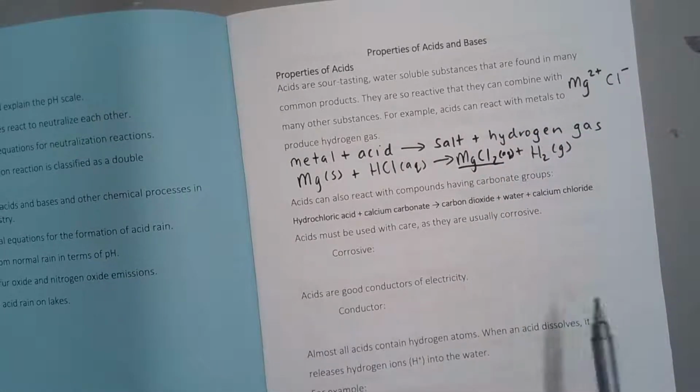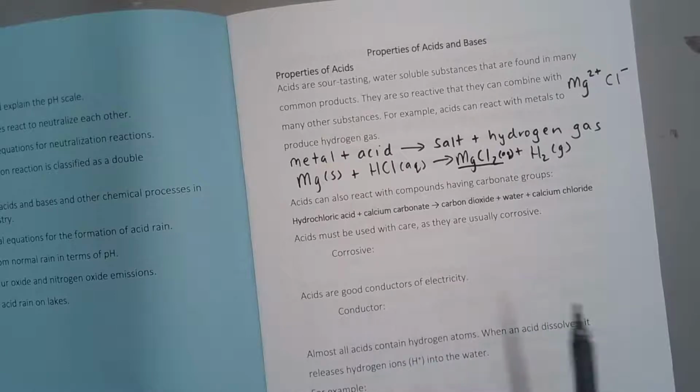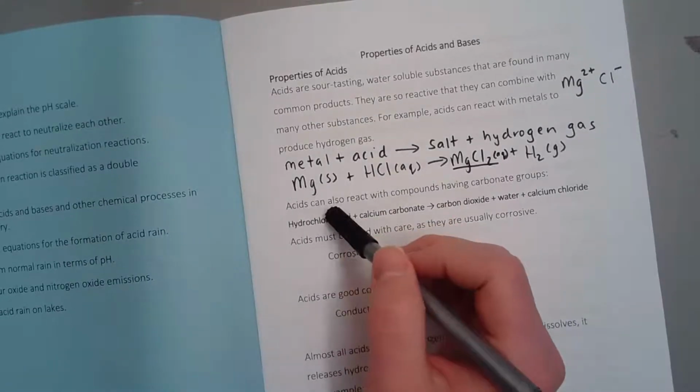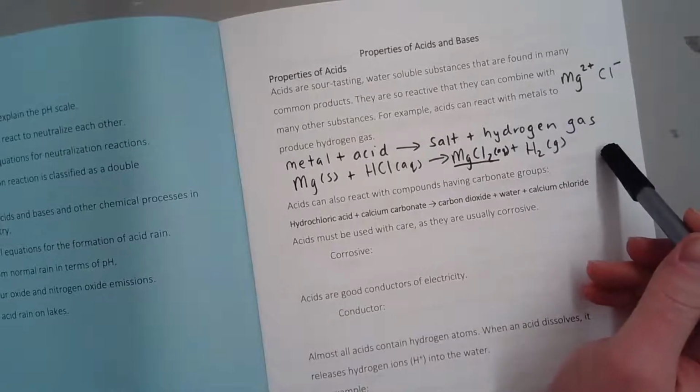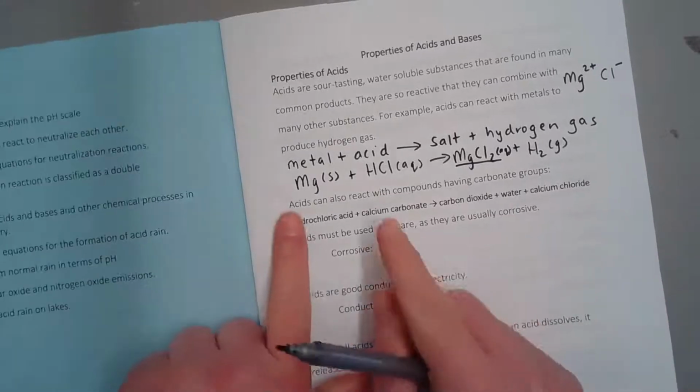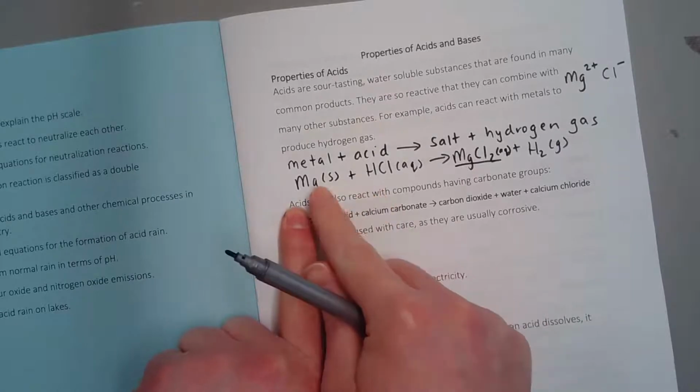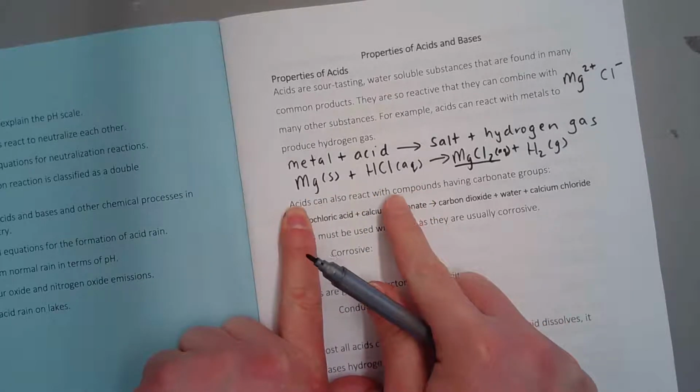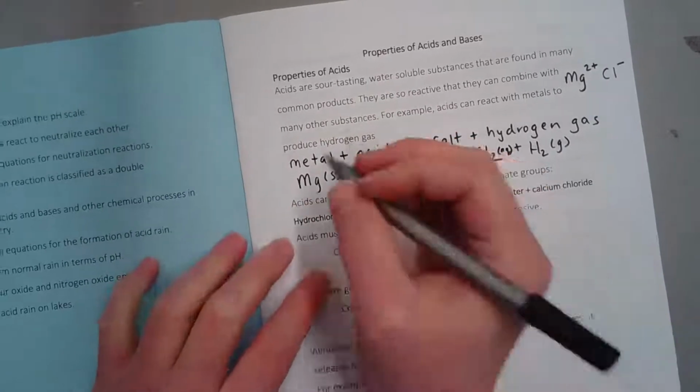Okay, and what type of reaction is this? We were just talking about this yesterday. Okay, not quite combustion because we don't have carbon or oxygen. Almost there, guys. We can see the magnesium and the hydrogen are switching places, right? So it's a single replacement, yep.